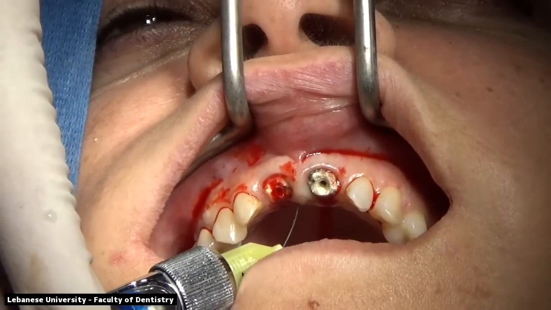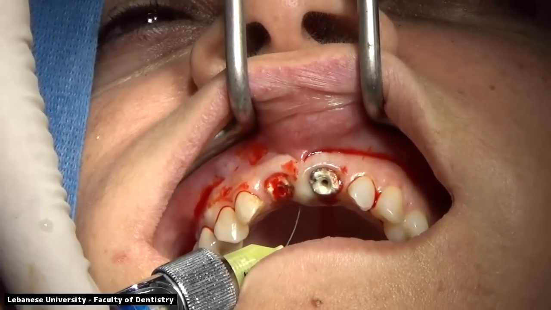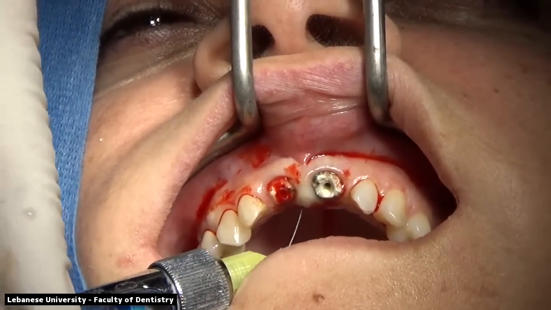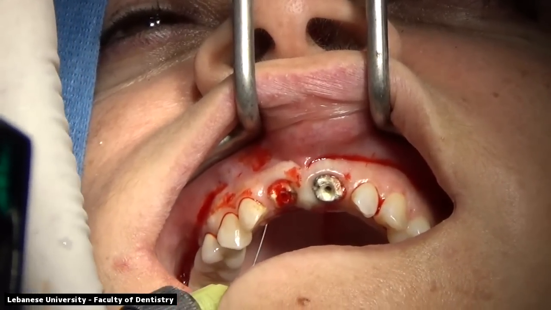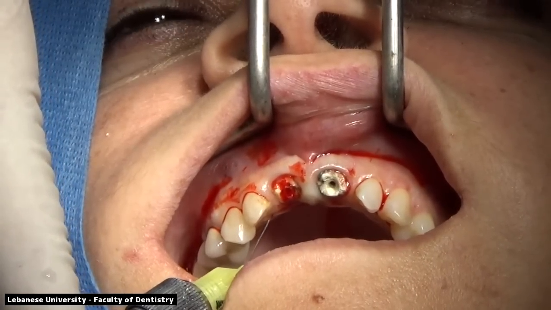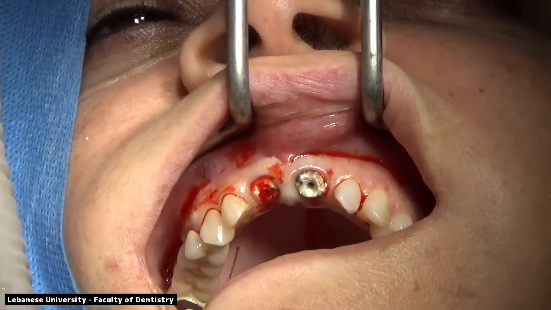The patient has no medical complications or compromises that may affect implant surgery at any point. The patient had been given some antibiotics the day before and this morning as well to prevent her from any infection or any problems.